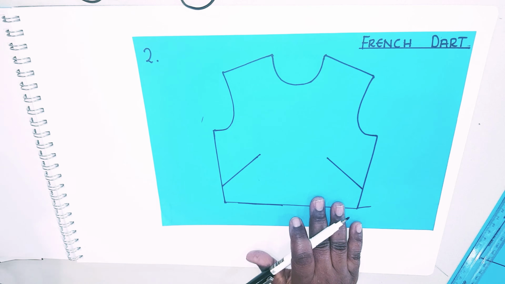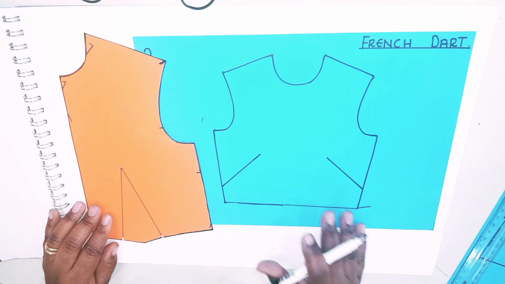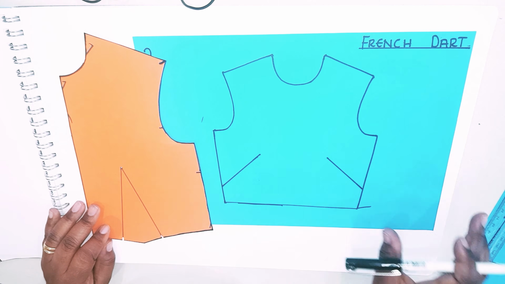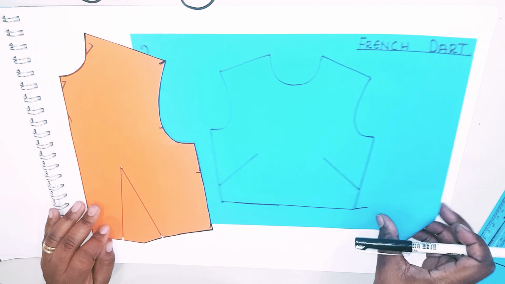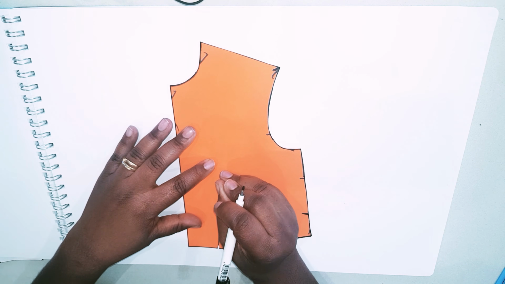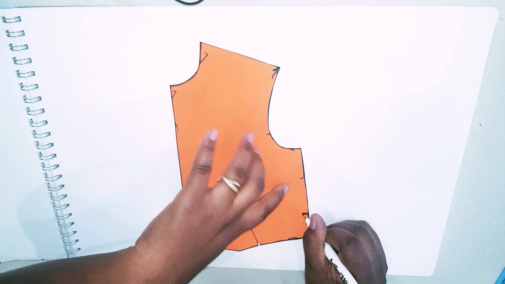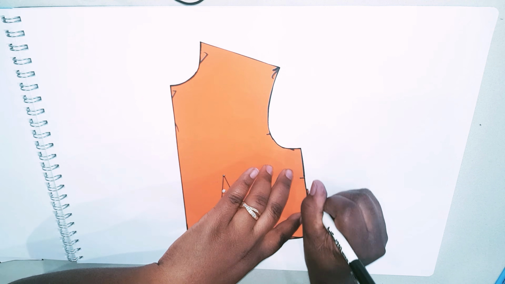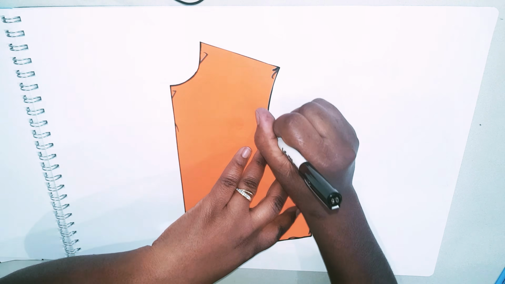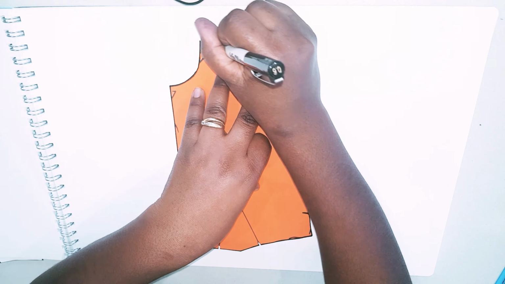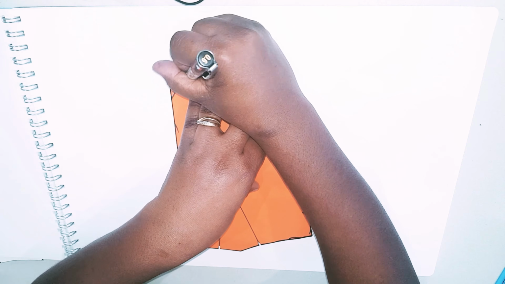This is our second style, which is the French dart. We're gonna be moving our waist dart into the French dart area, which is along the side seam here. Place your pattern and place your pin on the bust point. Then start tracing from where you want to send your dart. It doesn't matter which direction you take, it will still come to the same thing, okay?